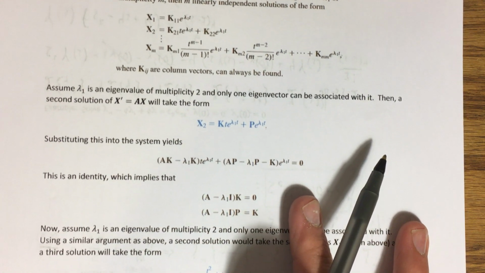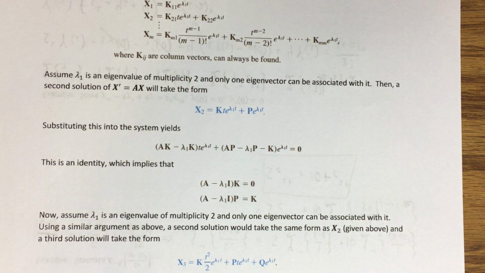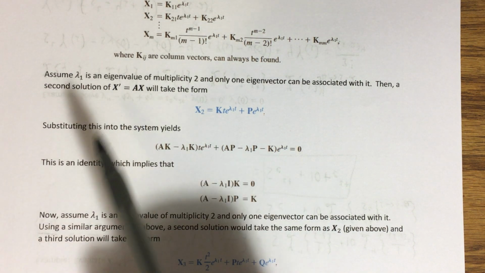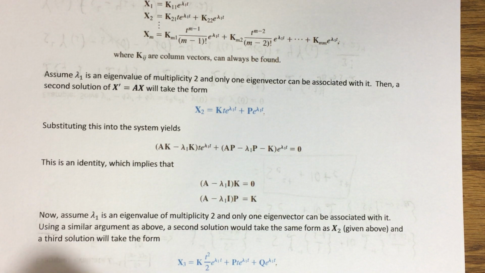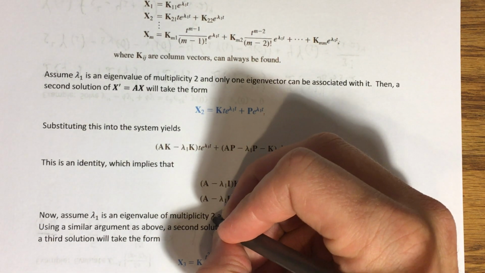So I want to talk about the two cases then. That being the case, we need to look at what to do if we have an eigenvalue of multiplicity 2, but only one eigenvector is available, and what to do if we have an eigenvalue of multiplicity 3, and only one eigenvector is available. And I already see that I made a typo. This is supposed to be a 3 down here.